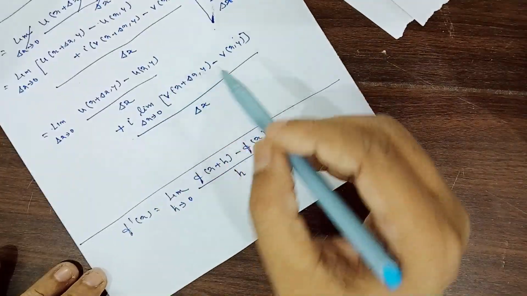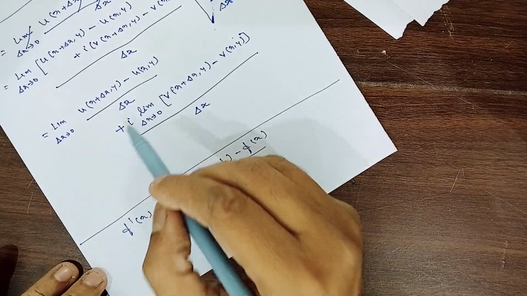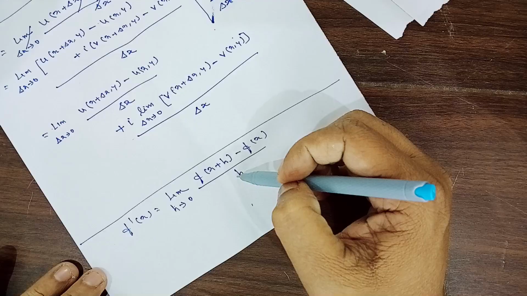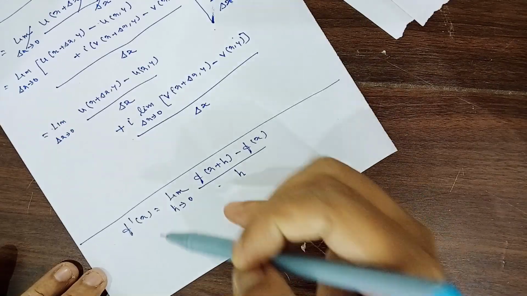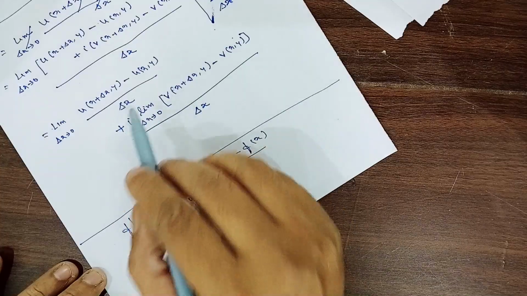We removed the delta y terms. So it is similar to the below equation, and it means that it represents the partial differential equation.